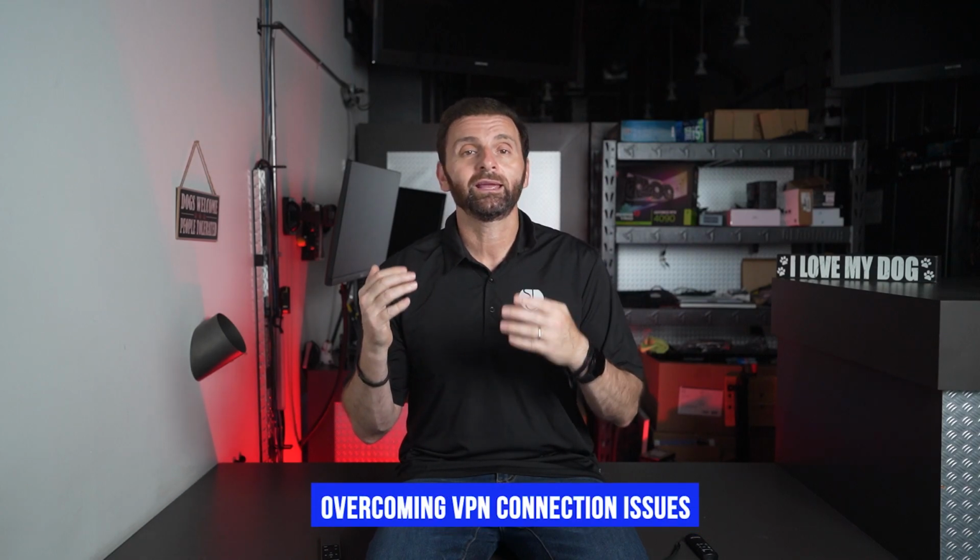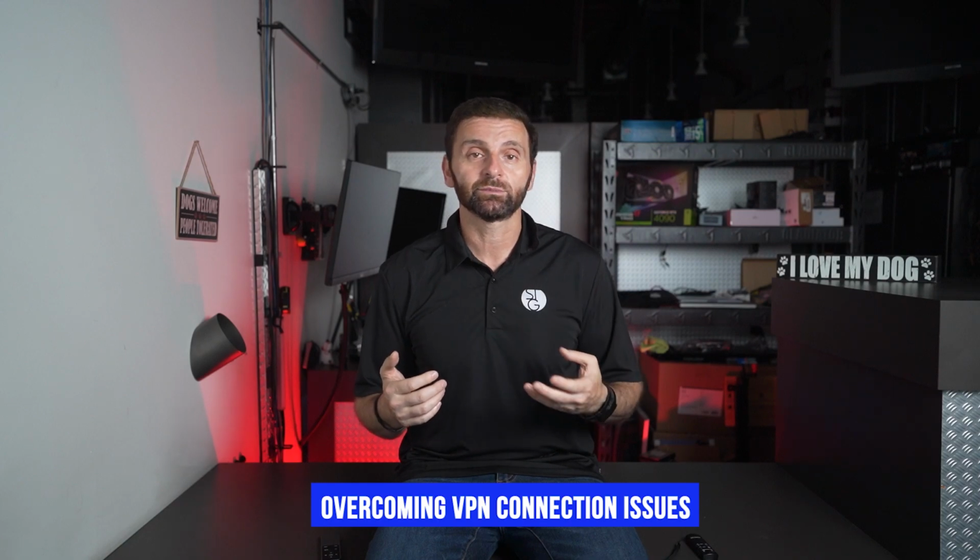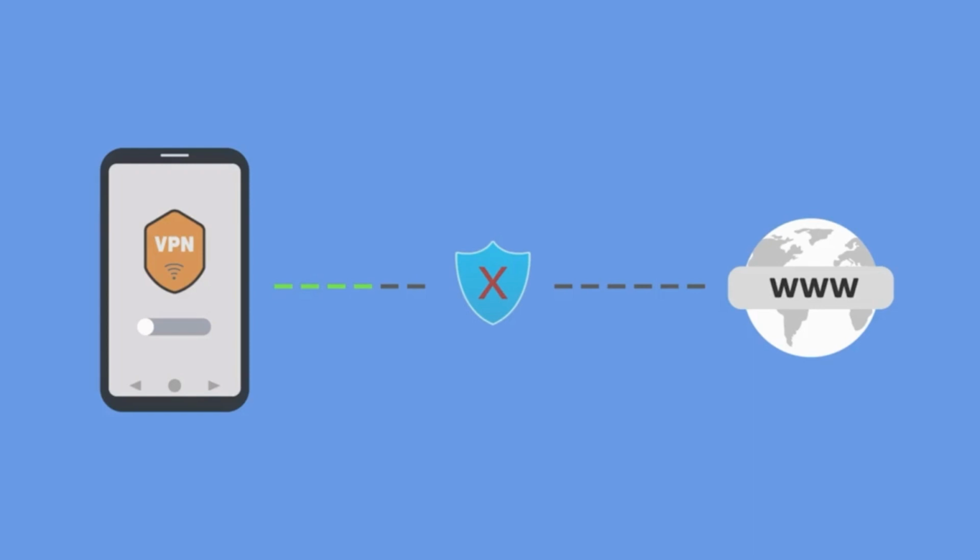VPN as well. VPN issues can be sometimes troublesome, especially for remote workers, right? So if you're experiencing connection issues with specific VPN servers, try to connect to a different one if the provider has other locations you can choose from. This can help determine if that problem is server specific.